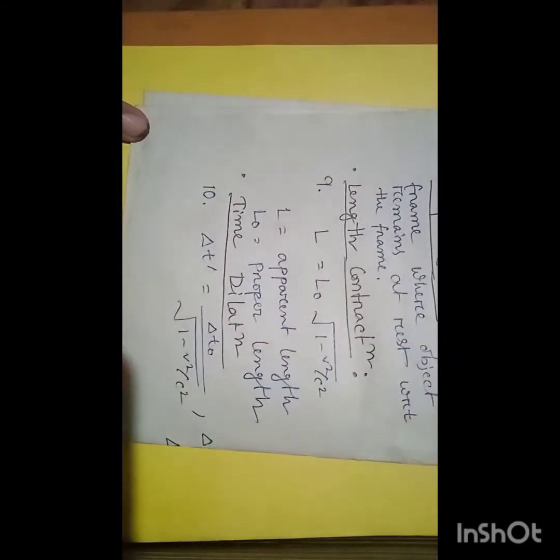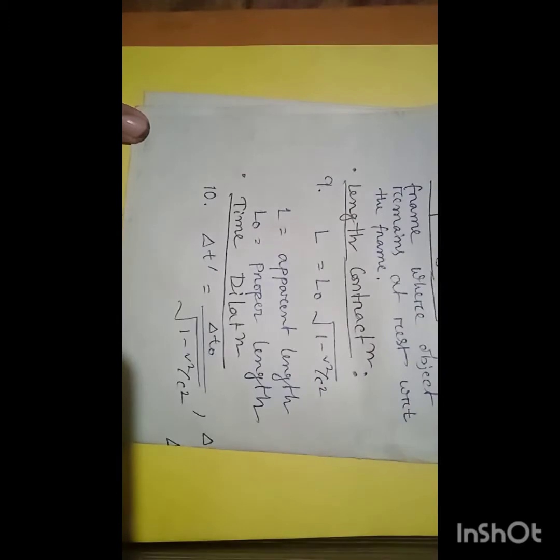Next we have to revise the time dilation formula. Del t dash equals del t naught divided by root over 1 minus v square by c square. What is del t naught? Del t naught is the proper time, del t prime is the apparent time. Proper time, a similar concept, is measured in the proper frame of that object.